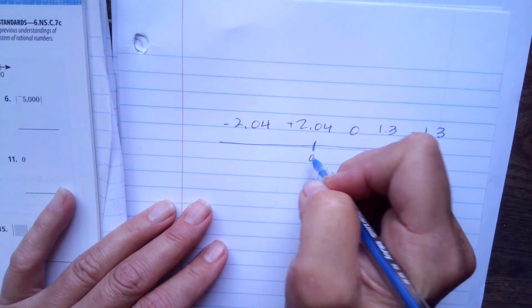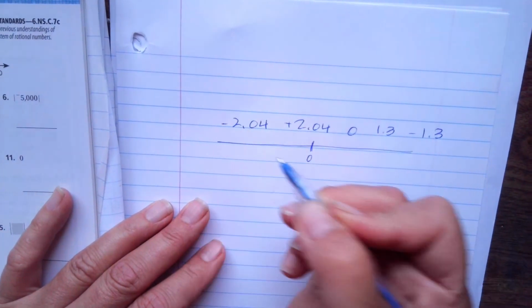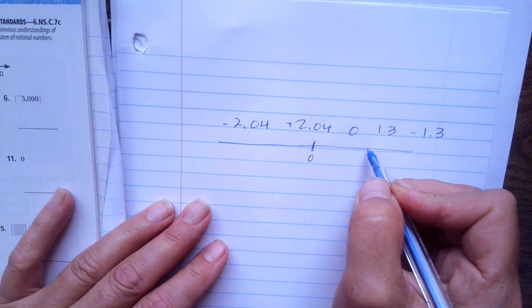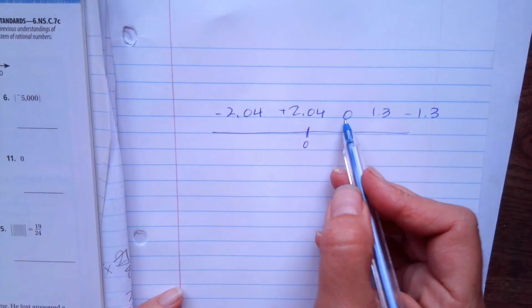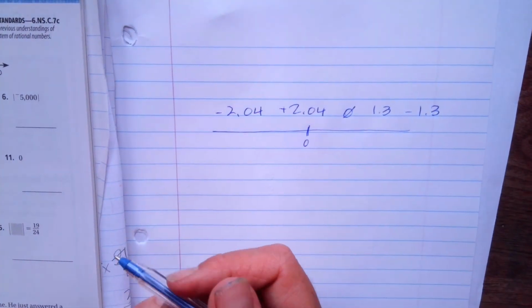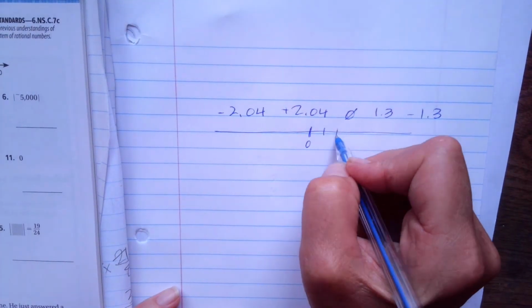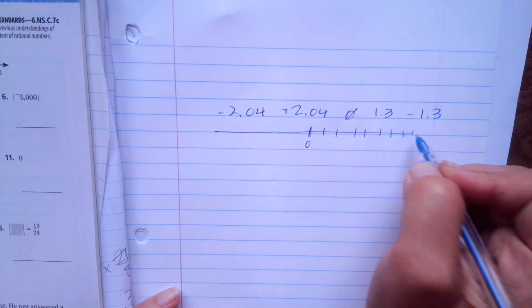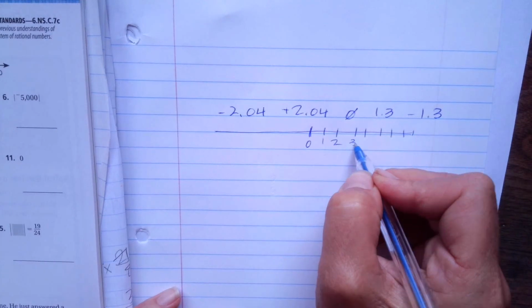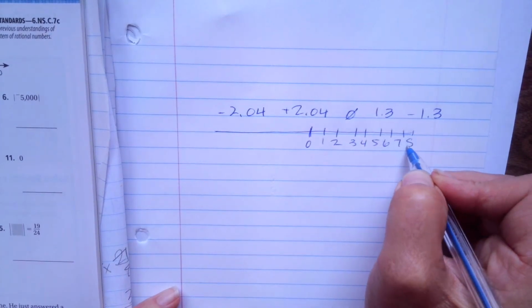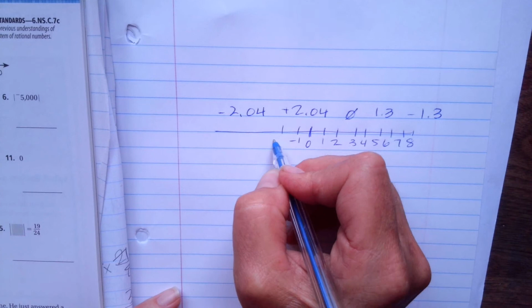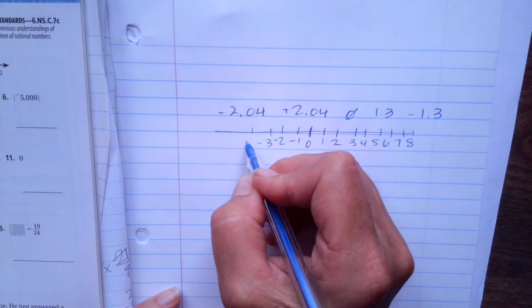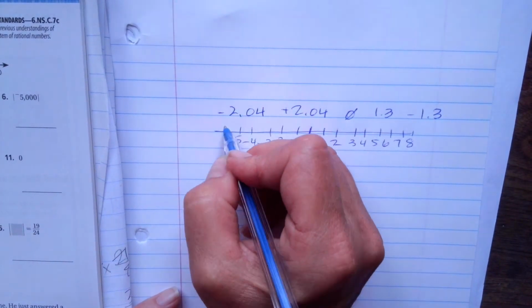If this is 0, then all of this over here is your negative area, and all of this over here is your positive number. So we have 0. I'm going to cross it out because I already did it. And then I'm going to write in my numbers. So 1, 2, 3, 4, 5, 6, 7, 8, negative 1, negative 2, negative 3, negative 4, negative 5, negative 6.